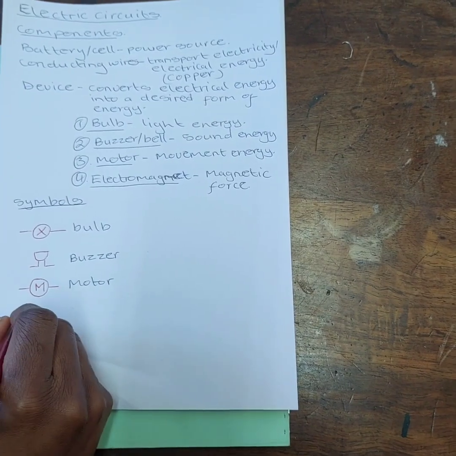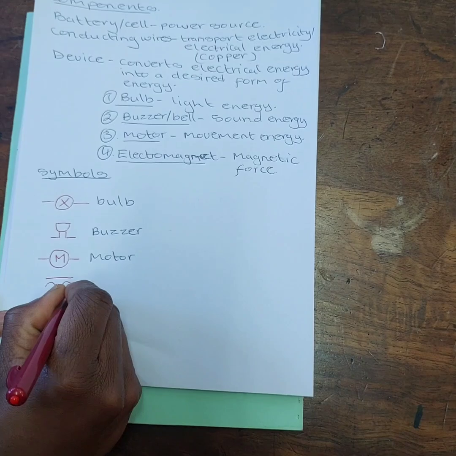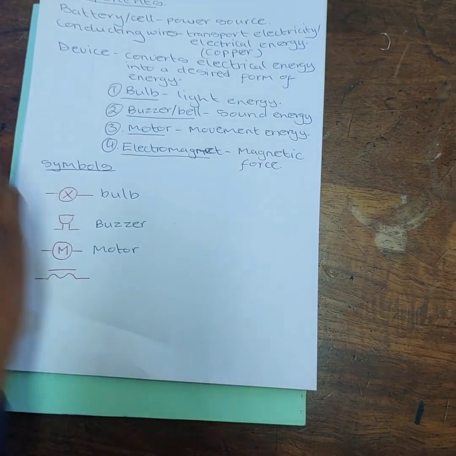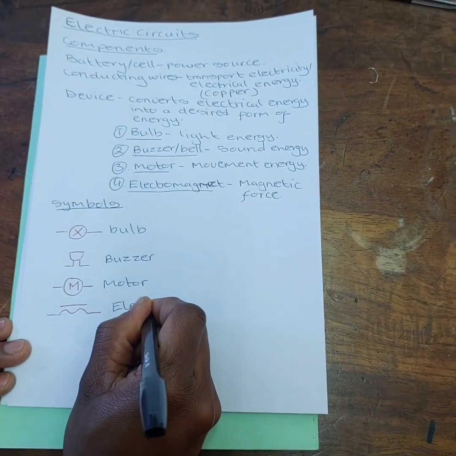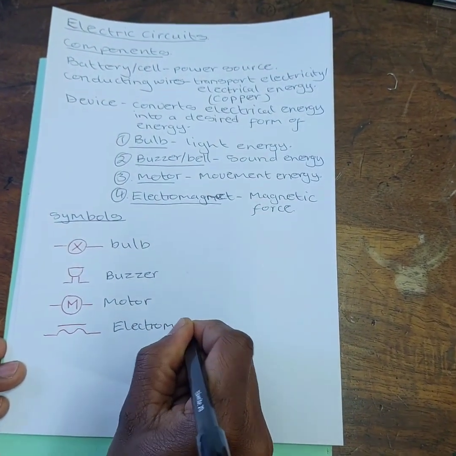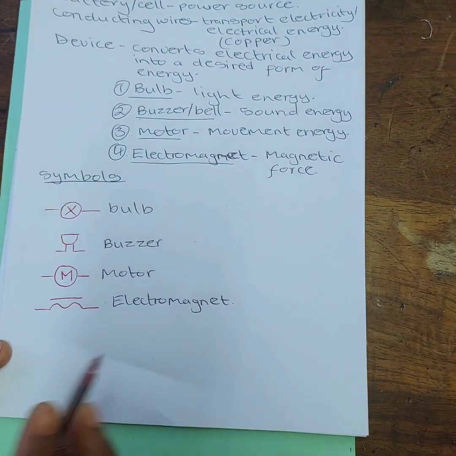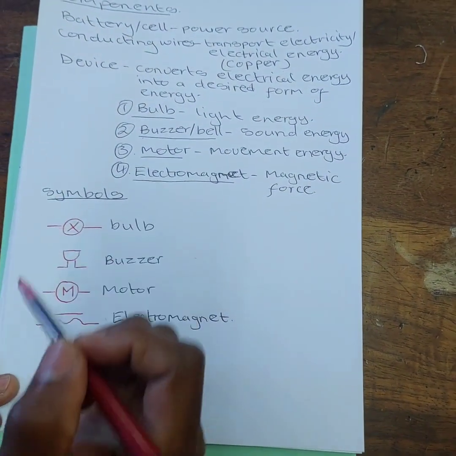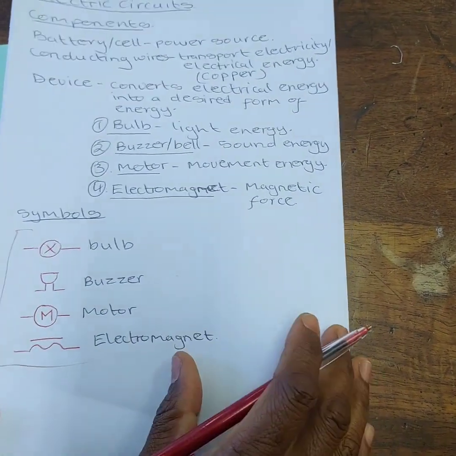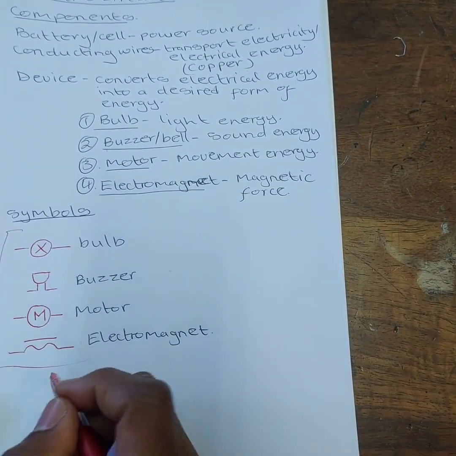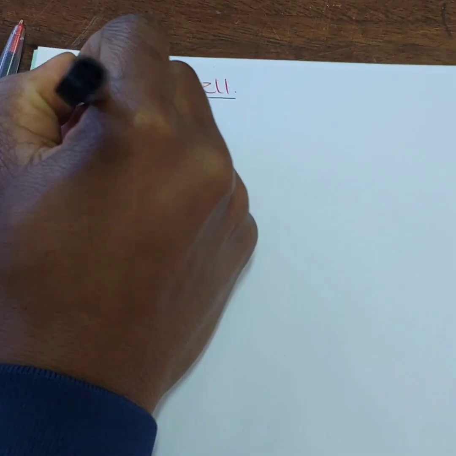And lastly, we are going to be introduced to an electromagnet. An electromagnet has a symbol like this, and this is an electromagnet. Okay, now that I've shown the symbols for all devices, I need to show you the symbols for a cell and then a battery.